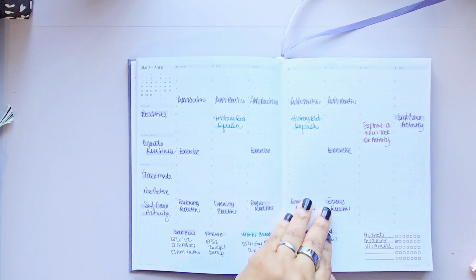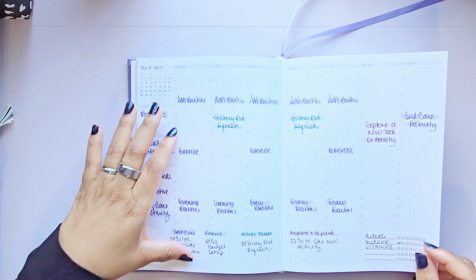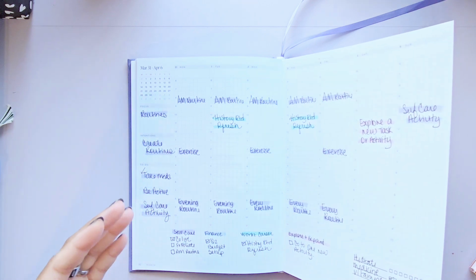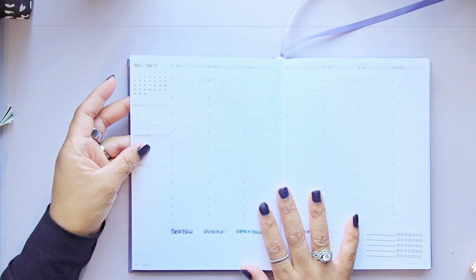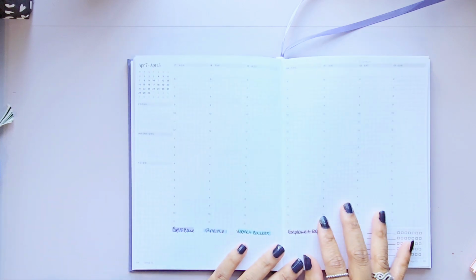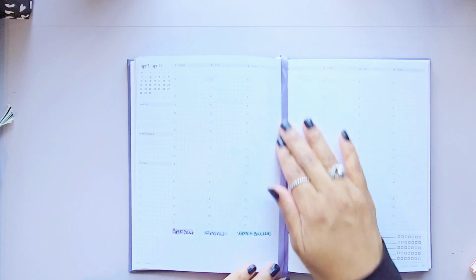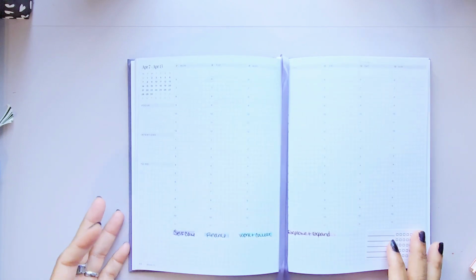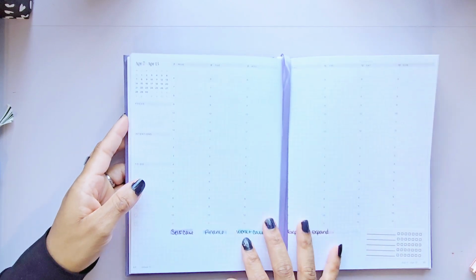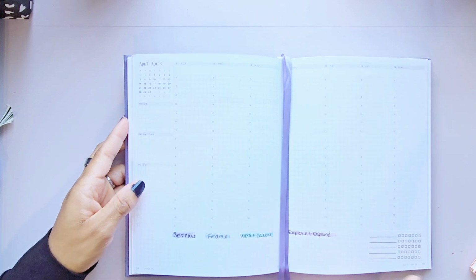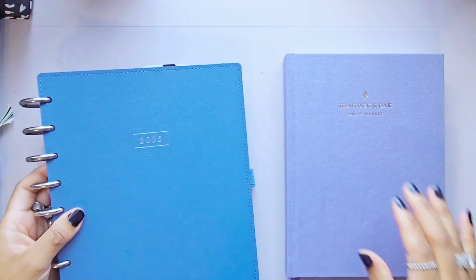But this is what my after the pen looks like. I basically set all this stuff up during the week and then come in after the week and check off what I have done. So for my setup for the next week, I will do the same thing. It's not set up yet because this is Saturday and I don't really film these setups because it's just me writing. But when I sit down on Sunday to plan, this is one of the things that I will sit down and plan.